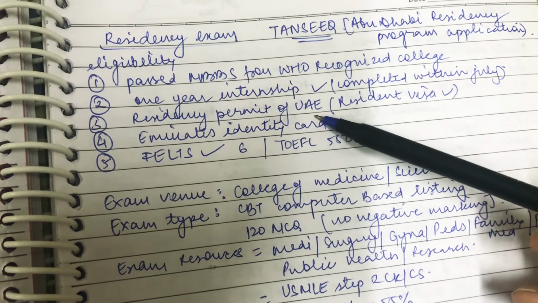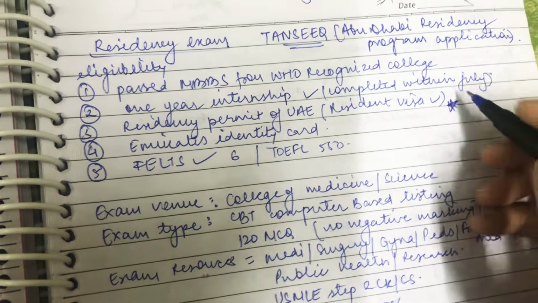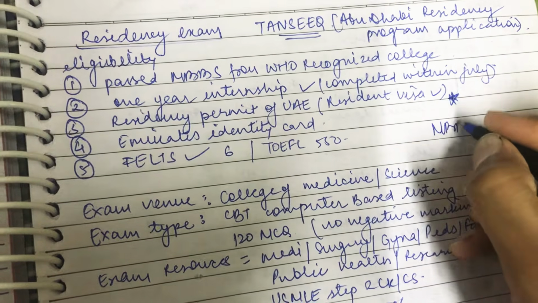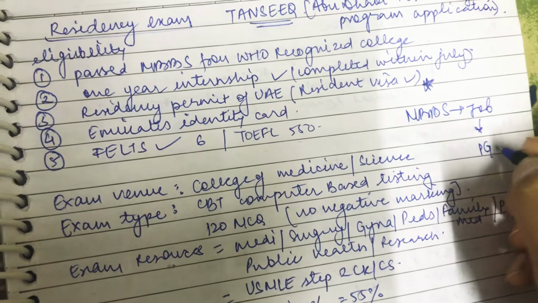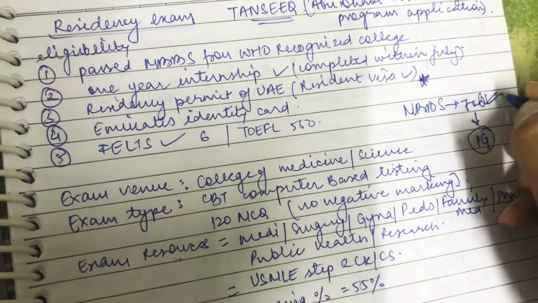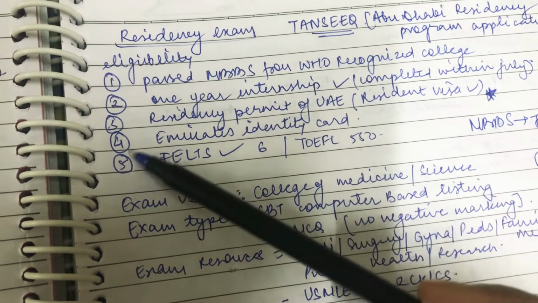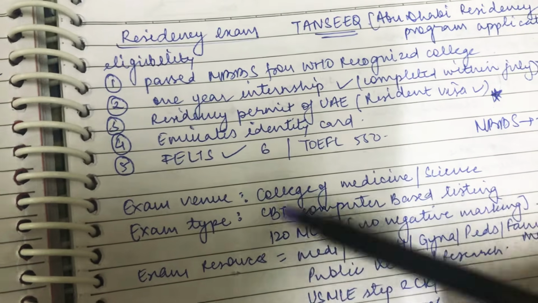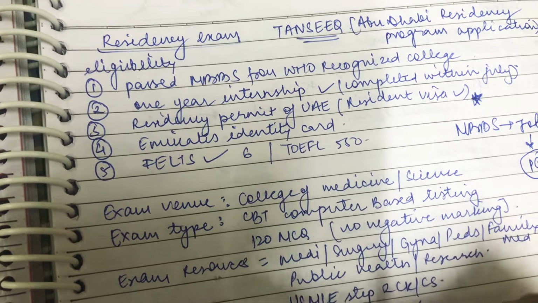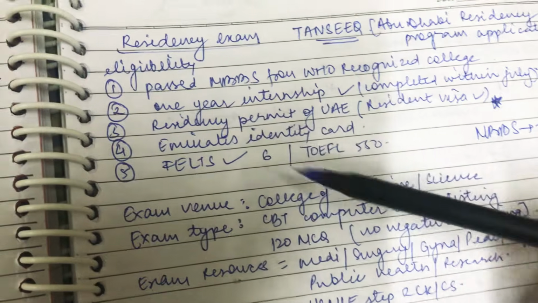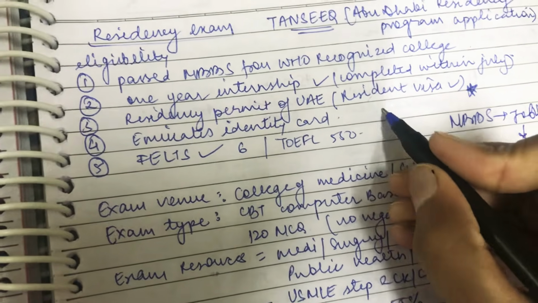Residency permit of UAE. Now this is very, very important here. That's why I said you first need to do your MBBS, then you need to do your job, and then you need to do your PG. While you are doing your job, you will get your residency permit or resident visa. So that is a necessity. That's why you cannot directly give your PG examination right after doing your MBBS internship and job from some other country. The fourth point is Emirates identity card, which you will get after getting resident visa.